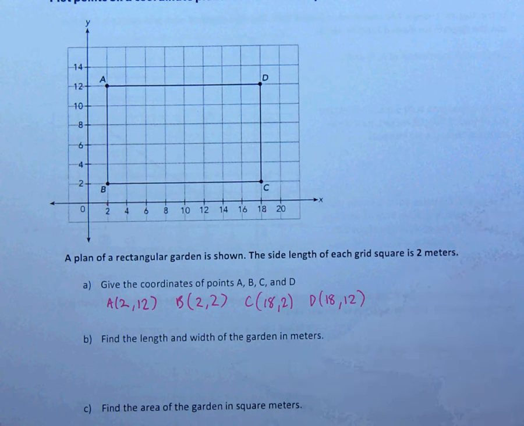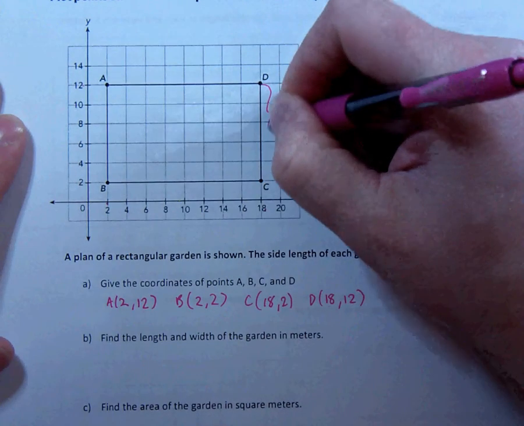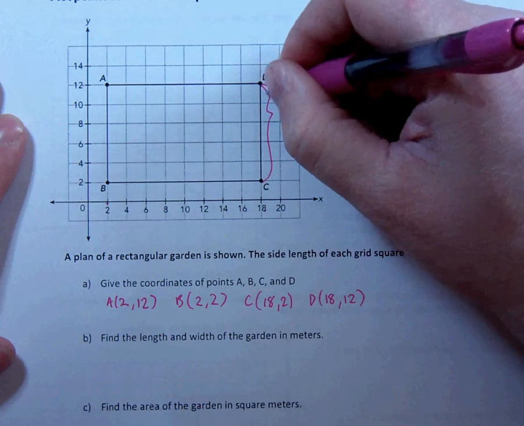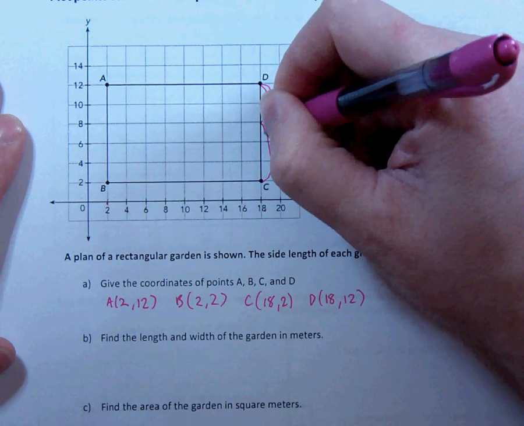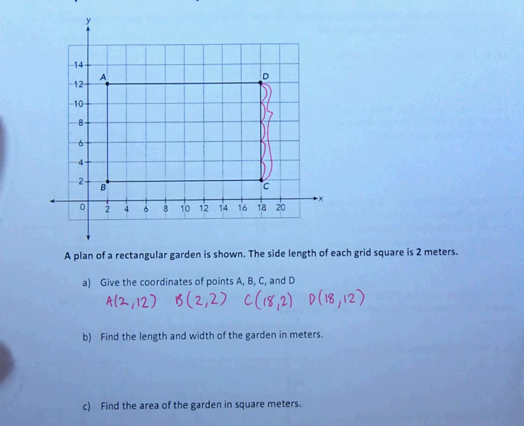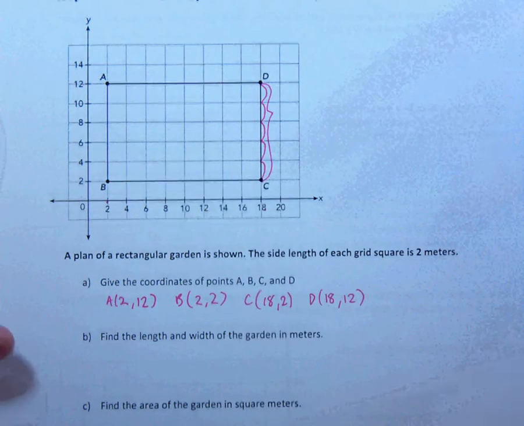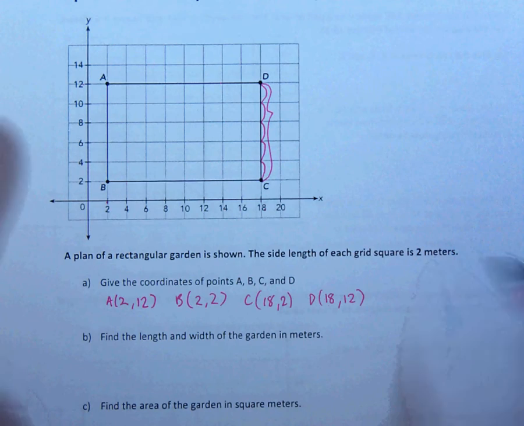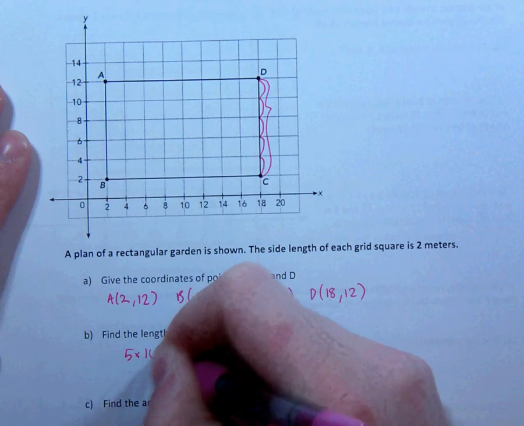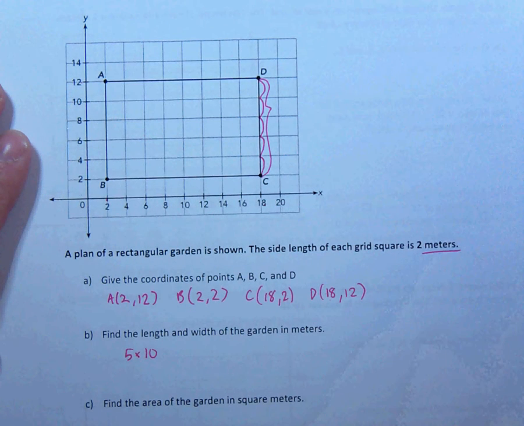Find the length and the width of the garden in meters. So let's find this first. Okay? So it is 1, 2, 3, 4, 5 square grids. But if we remember, each one counts by 2. So it's 5 times 2, and those are in meters.